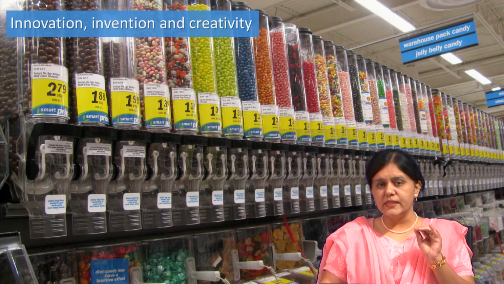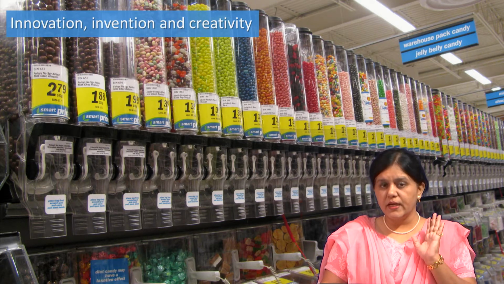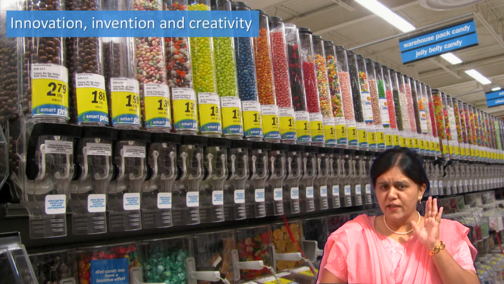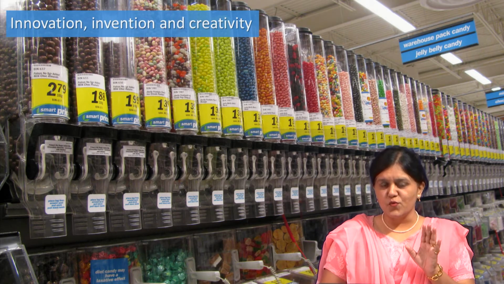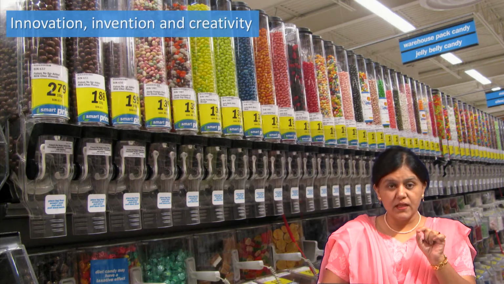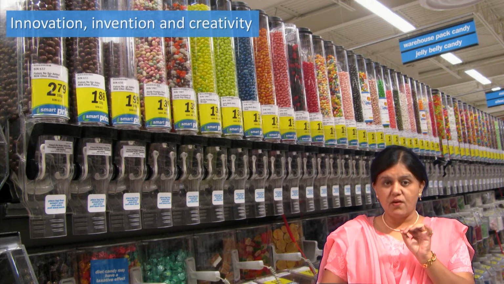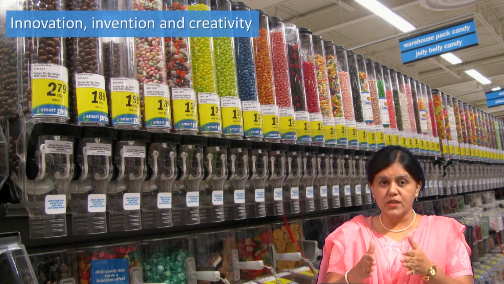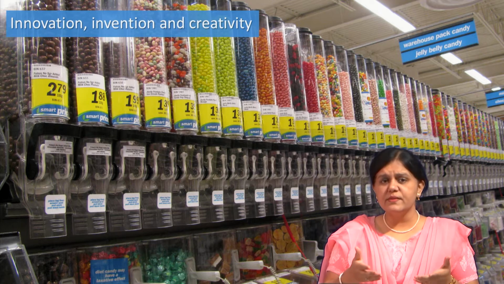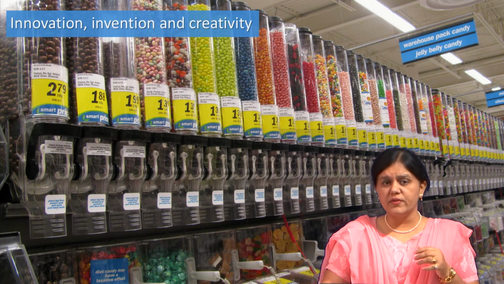So, the first question is whether innovation, invention and creativity are the same. I am hearing that you are saying no. If these three terminologies are not the same, then what is the difference between innovation, invention and creativity?